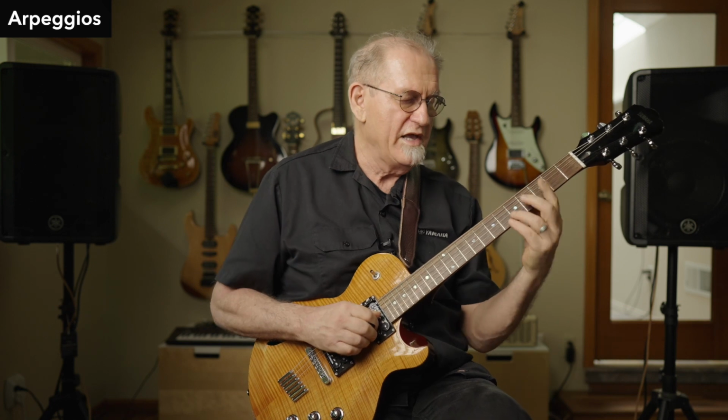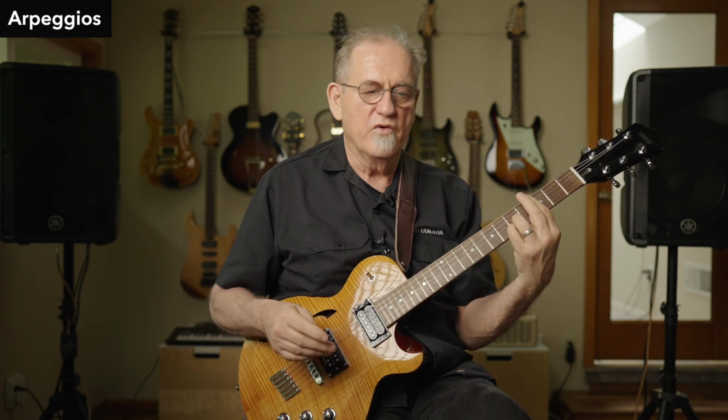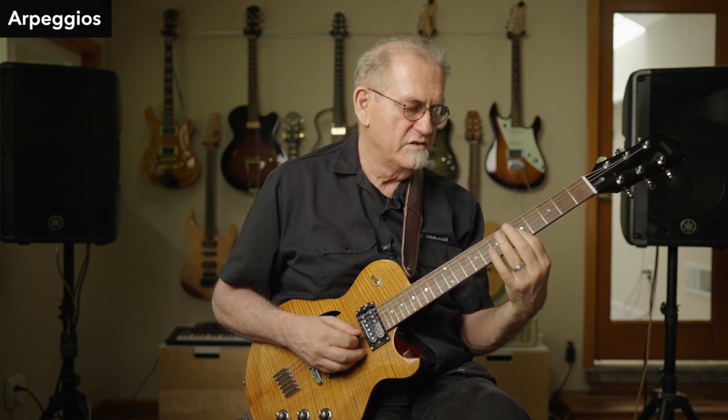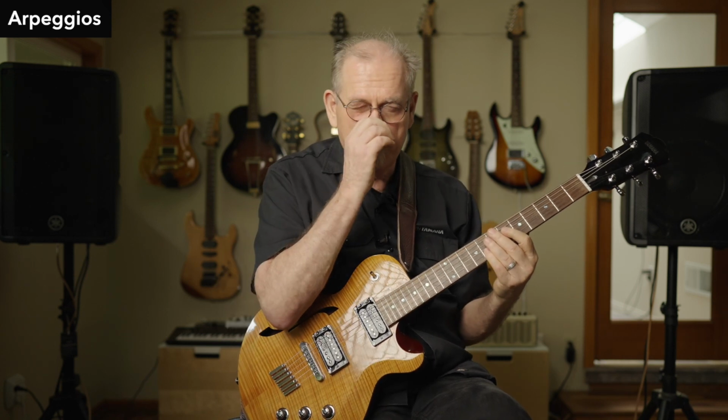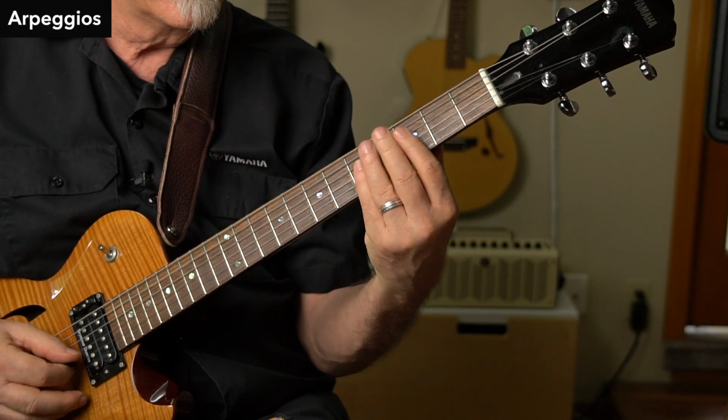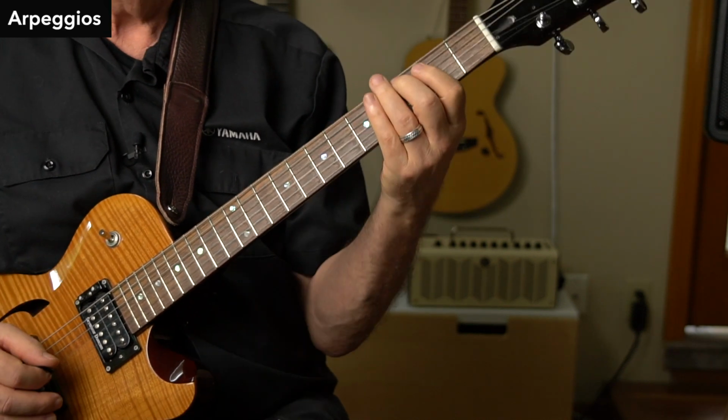The next thing I want to cover are arpeggios. And arpeggios and triads can be very confusing because they have the same notes in them. But the idea, when you play a triad, it's clearly a chord. When you play an arpeggio, it literally means broken chord. So the idea is you get it to sound like a line of notes, but it's really the notes of a chord.